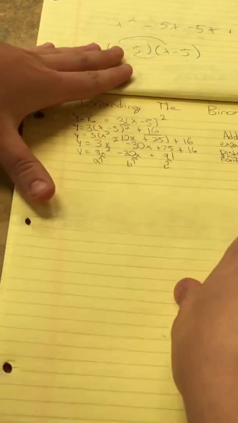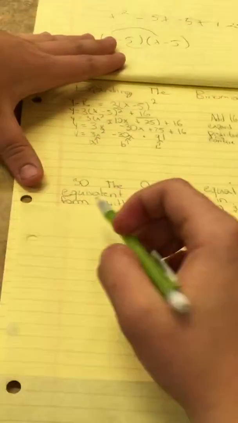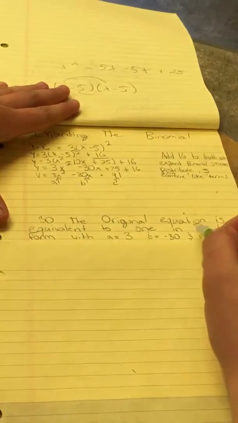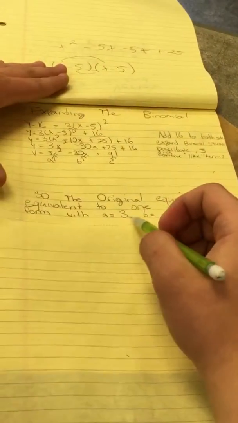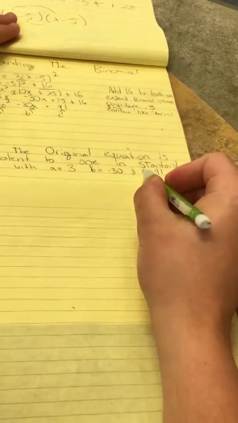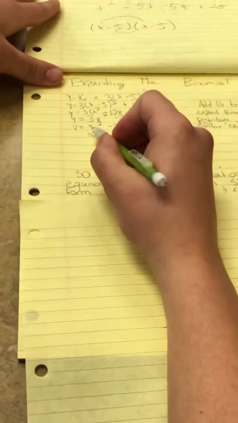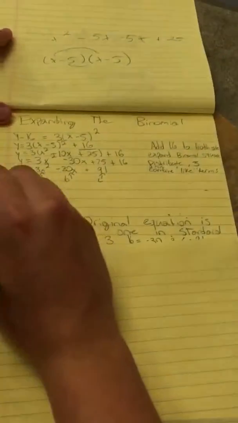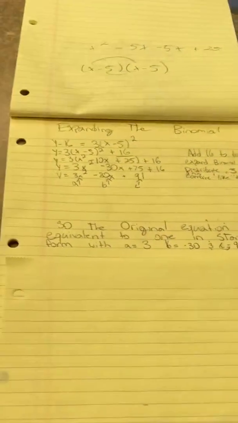So, to wrap this up, the original equation is equivalent to one in standard form with a equals 3, b equals negative 30, and c equals 91. That was easy. So, a is our 3 here, b is our negative 30 here, and c is our 91. It makes so much more sense now. And that is our expanding the binomials.